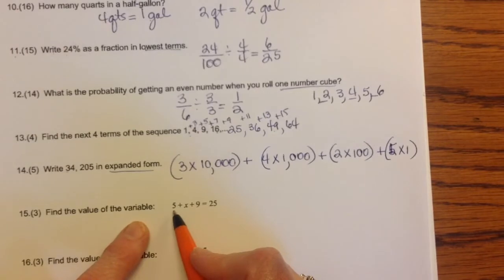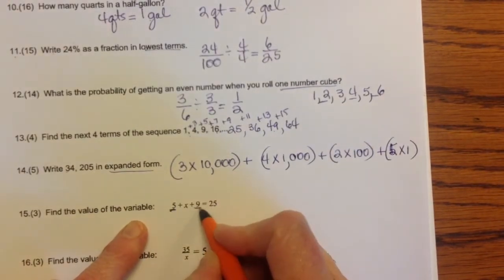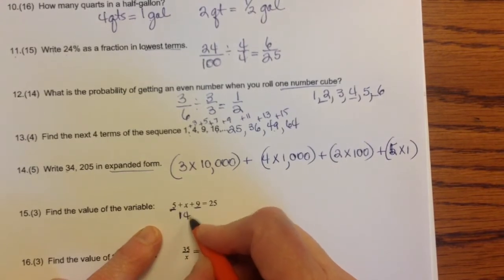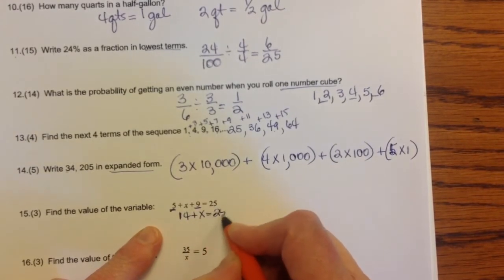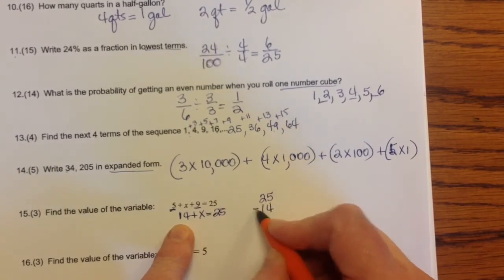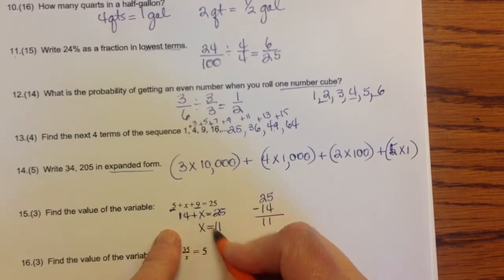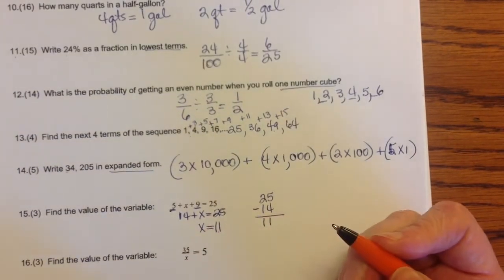Find the value of the variable. So you've got 5 plus x plus 9 equals 25. Well, if I put the 5 and 9 together, I get 14 plus x is 25. So if I know what added to 14 will give me 25, I can do a little subtraction here, and I get 11. So 14 plus 11 is 25.